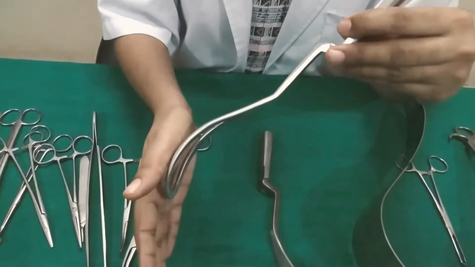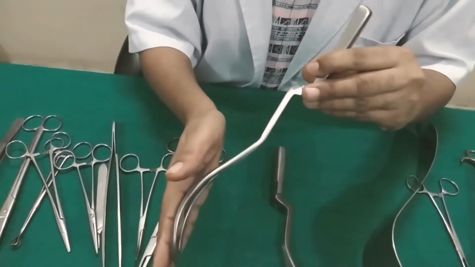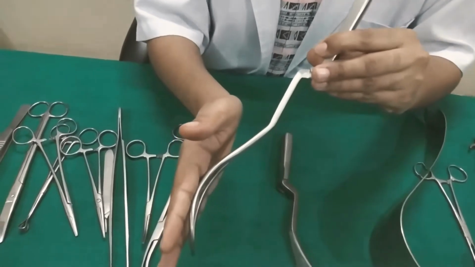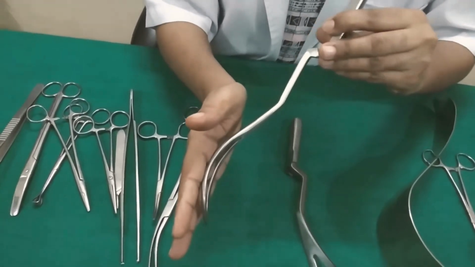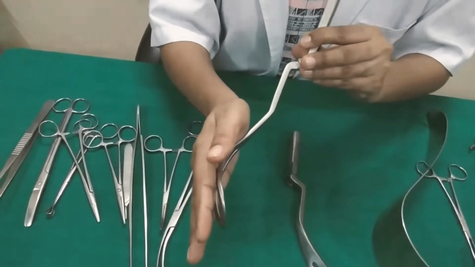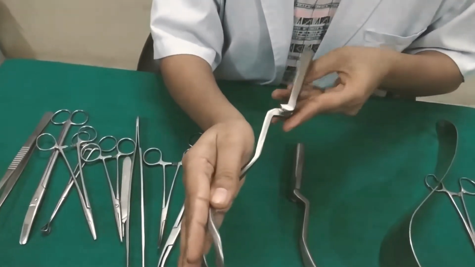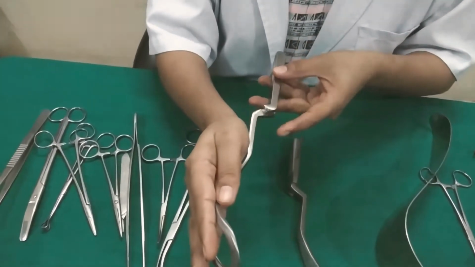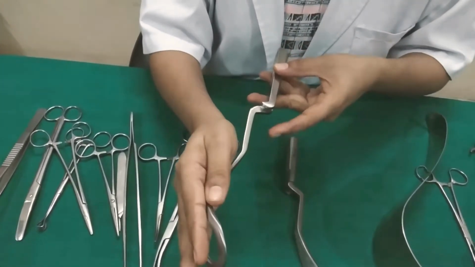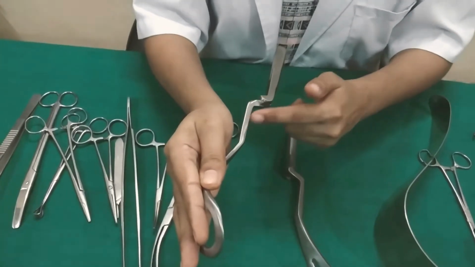Then the blade is introduced along the right hand, the blade is pushed up, and the handle is carried downward and backward, traversing a wide arc of a circle until the shank lies straight on the perineum.